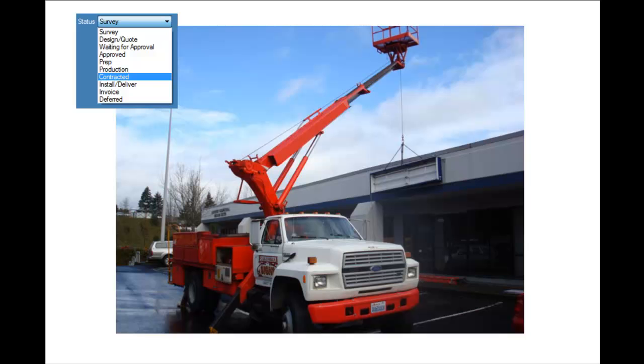Contracted. From time to time, part or all of an order will need to be outsourced to a subcontractor. While orders are in the subcontractor's hands, the order should be moved to contractor. It is the responsibility of whoever moved the order into contractor to update the details log with the contractor, contact information, date contracted, and estimated turnaround time.